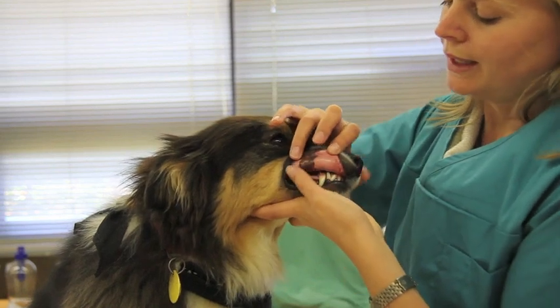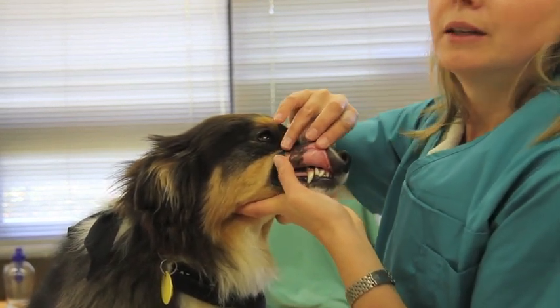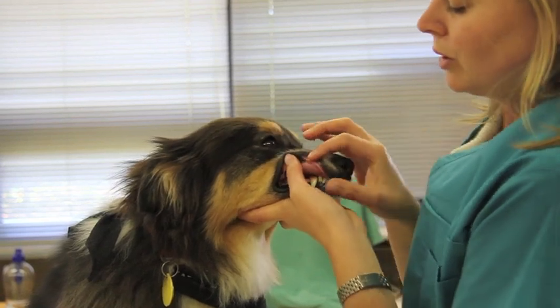And while you're doing that, have a look at the mucosal membranes as well. They should be nice and pink like Amy's are, not inflamed and red or not pale.